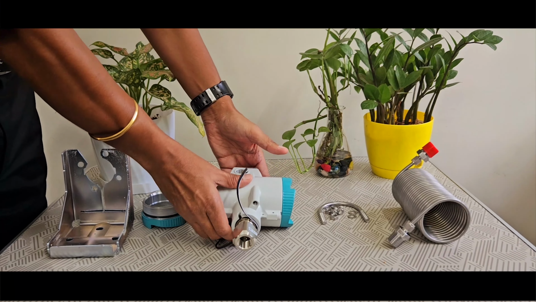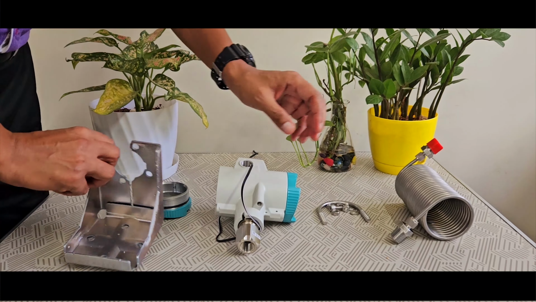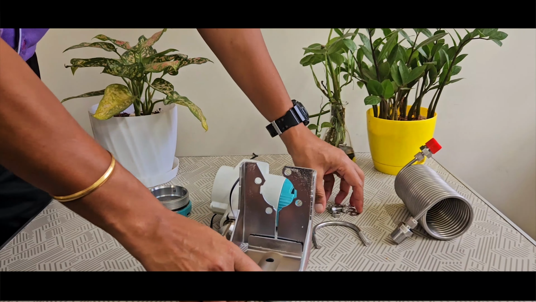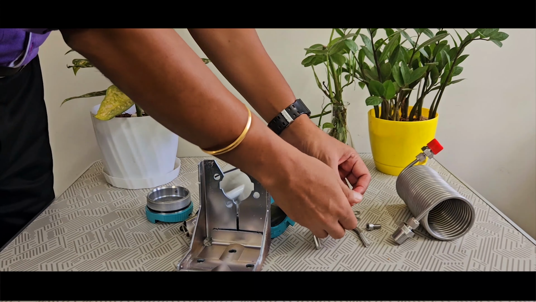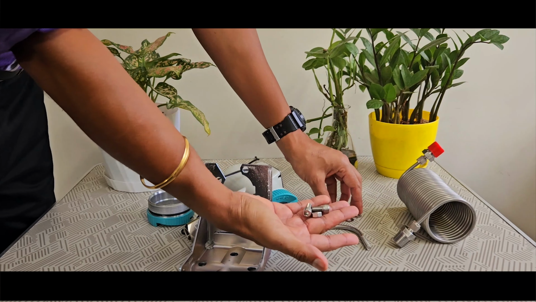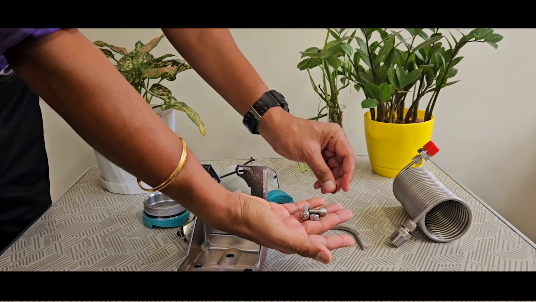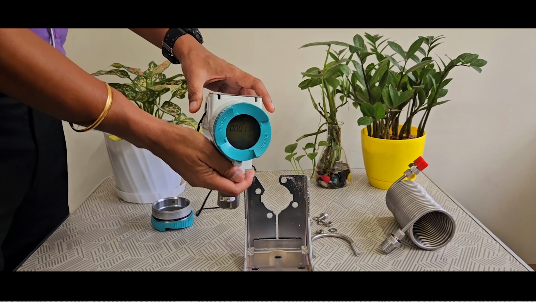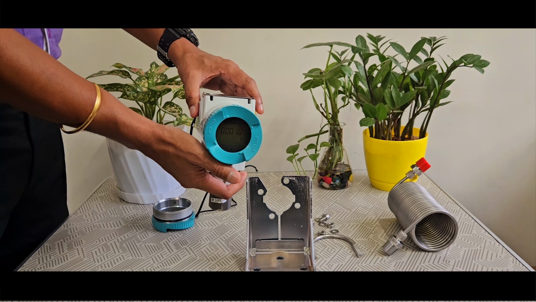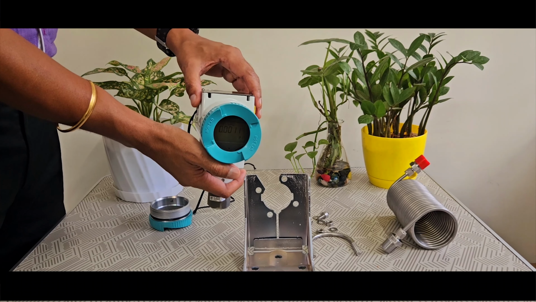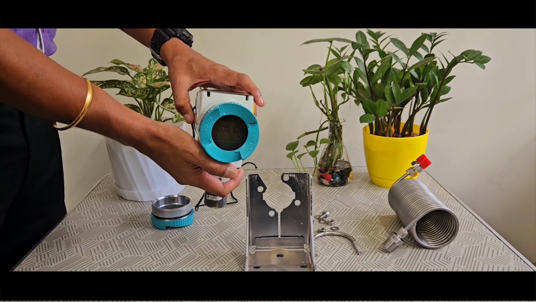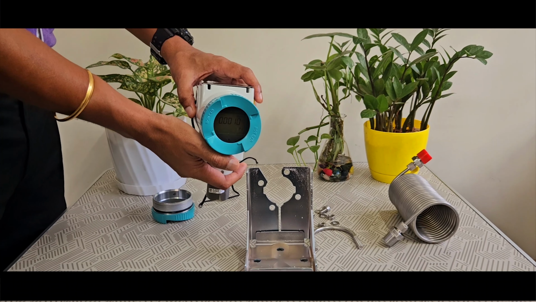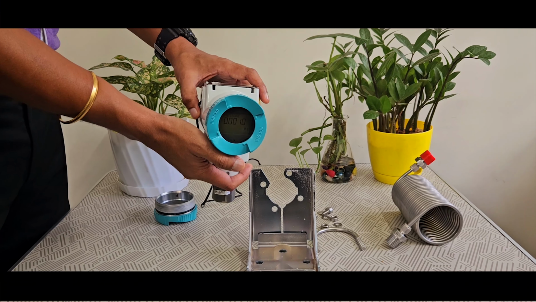You have certain accessories for the mounting, as in the clamp and other screws and nuts. Since this pressure is high for the measurement up to 700 bar, this can be used in applications like furnace, chillers, boilers and applications where the media pressure is very high.